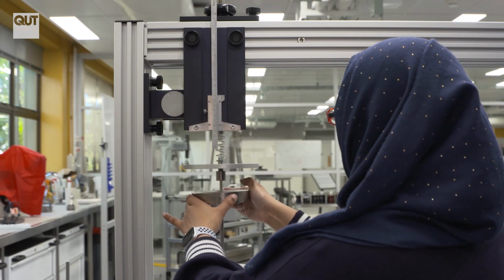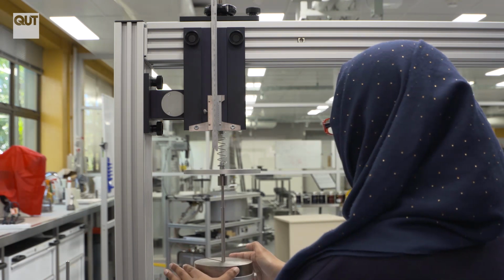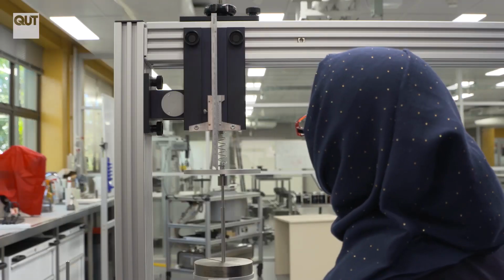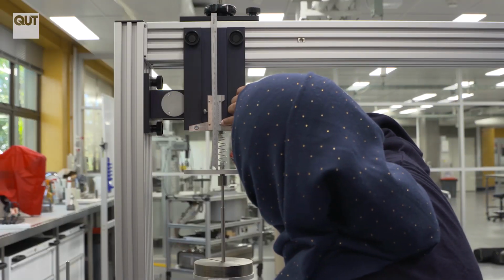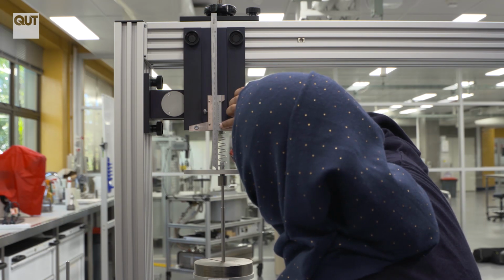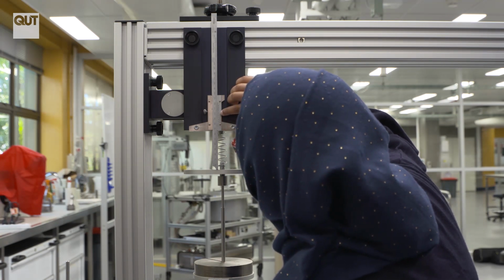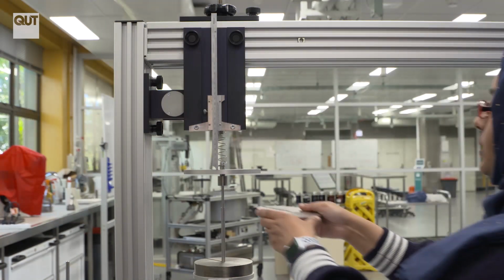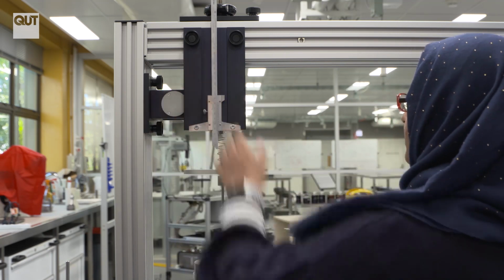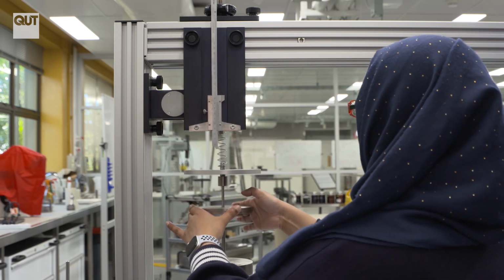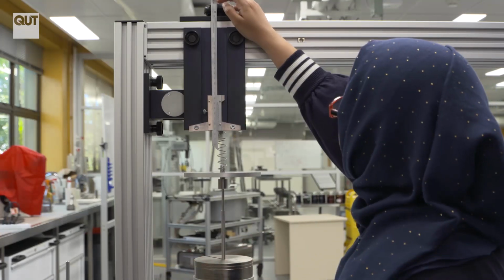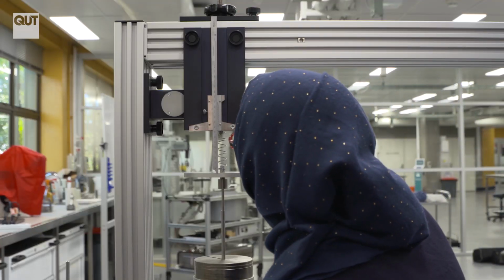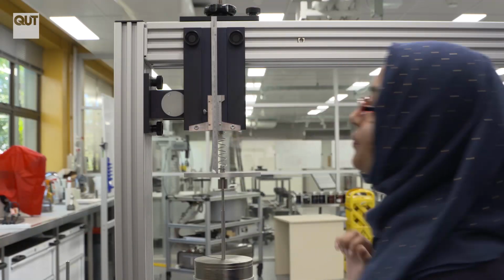For 2 kilo mass, again we'll measure the elongation of the spring, following the same procedure. In this case, this value is 75.7 millimeter. And finally, for 3 kilo, the value is 82 millimeter.